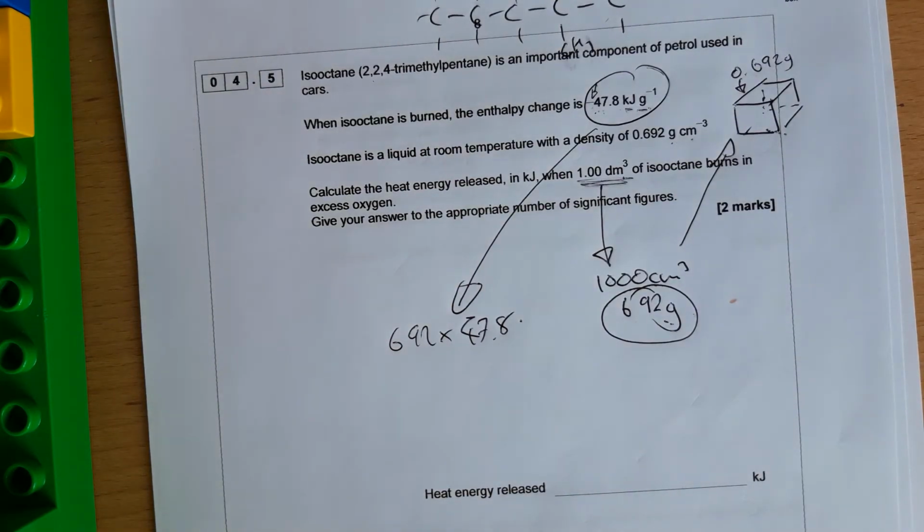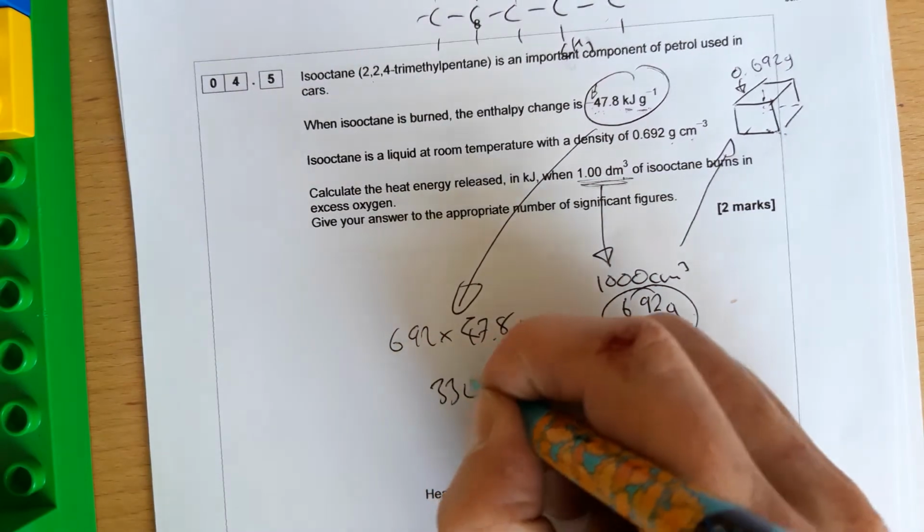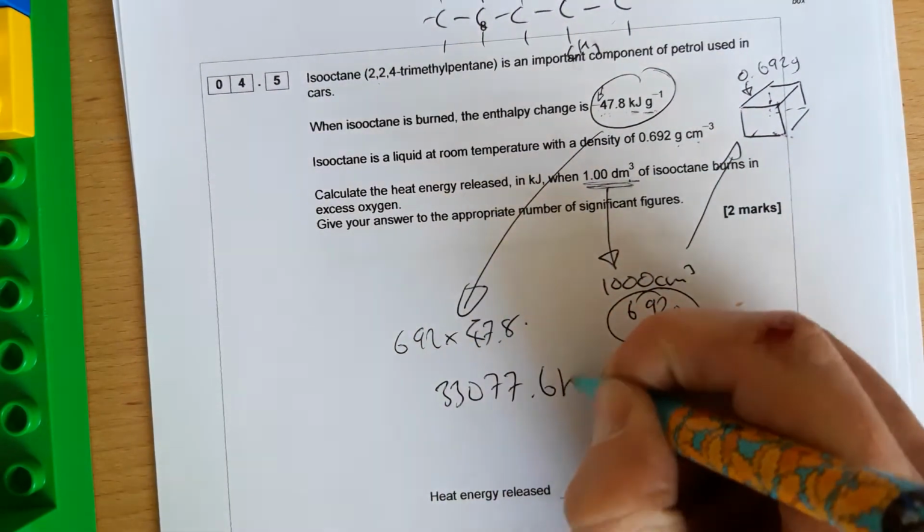Calculator: 692 times 47.8 is 33077.6 kilojoules.